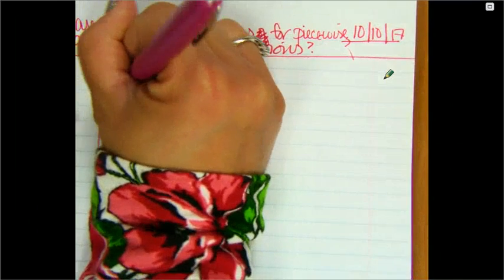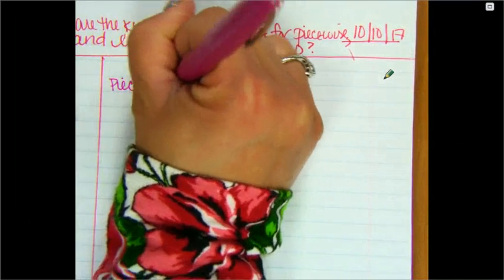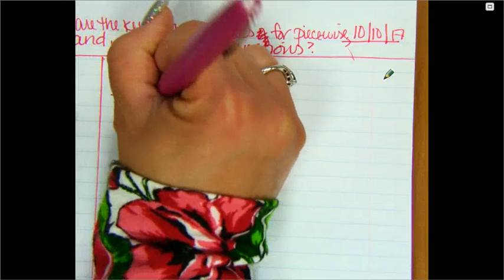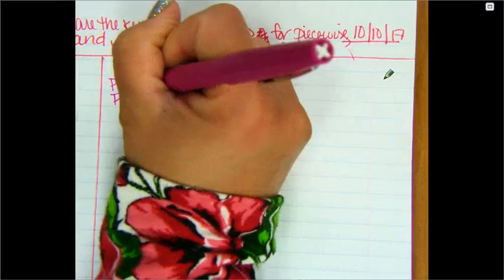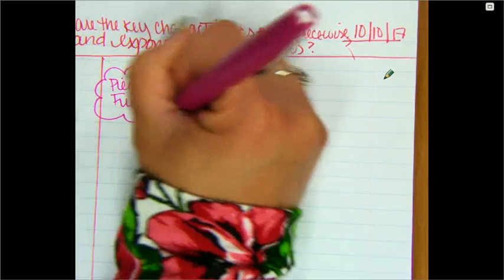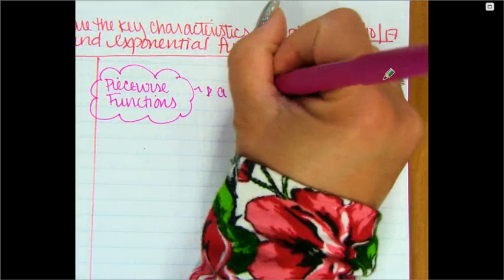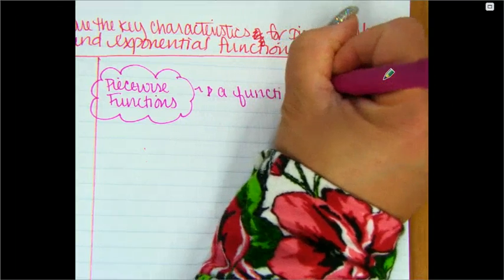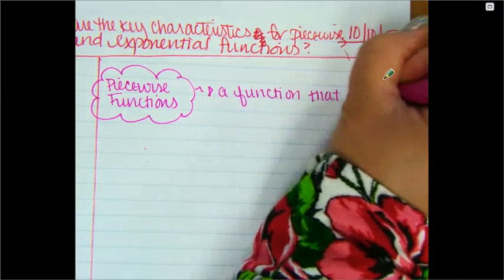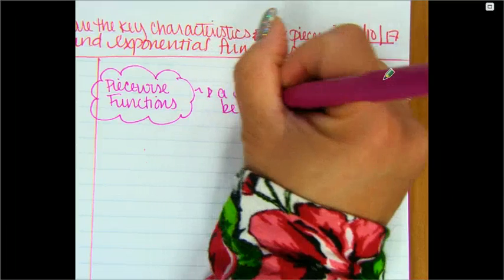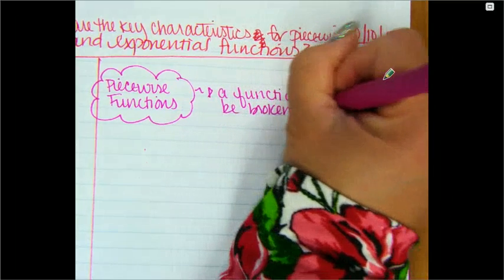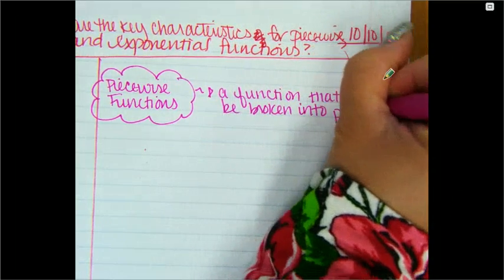All right, let's talk about piecewise functions. Here we go. A piecewise function is a function that can be broken into pieces.